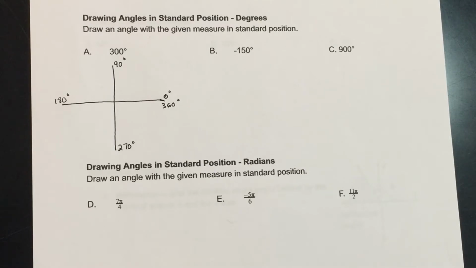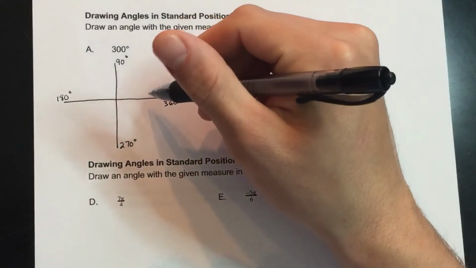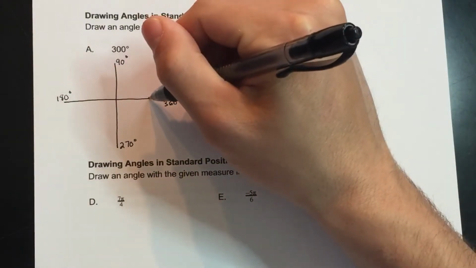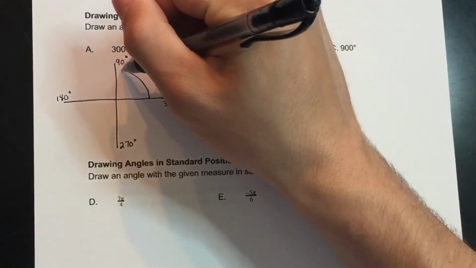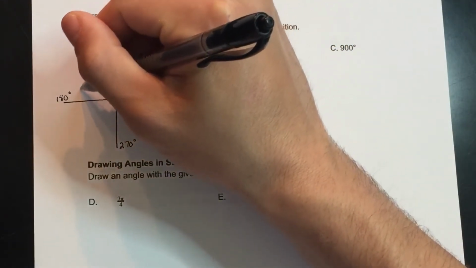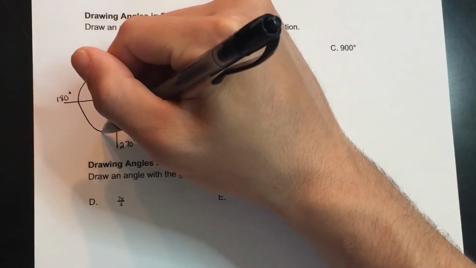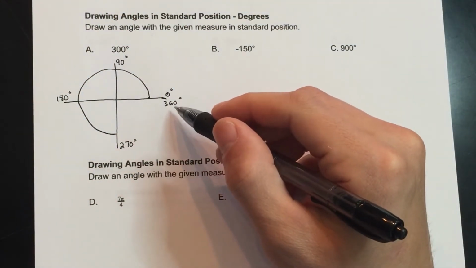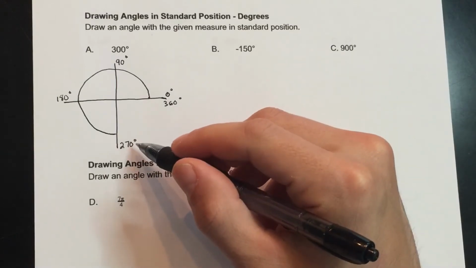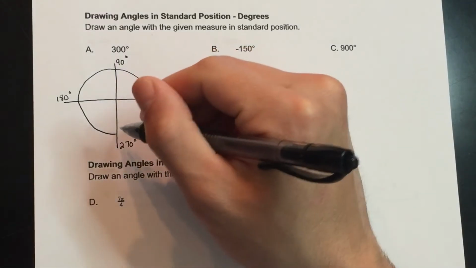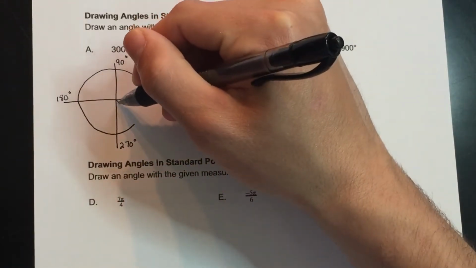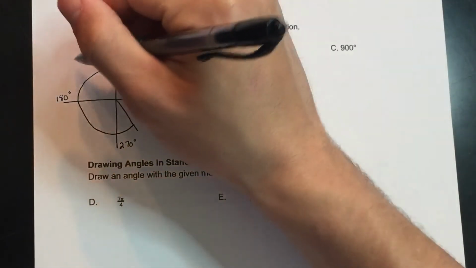If I want to draw the angle 300 degrees, this is where it's a slight estimate. This is a positive angle, so I'm going to start on my x-axis and rotate up. This is 90 degrees, 180 degrees, 270. And now if I keep going, I can't go all the way to the beginning because that's 360. And 270 is not quite enough. So I want to go a little bit past 270 and say, okay, that's about 300 degrees right there.